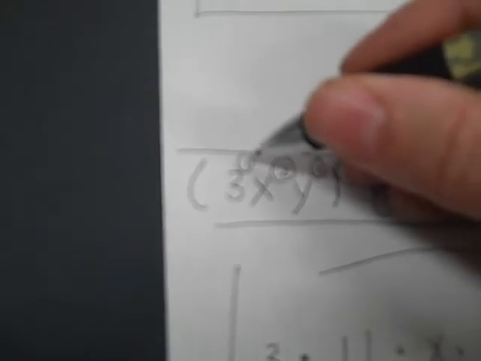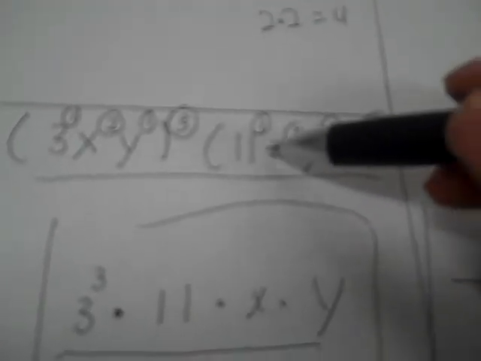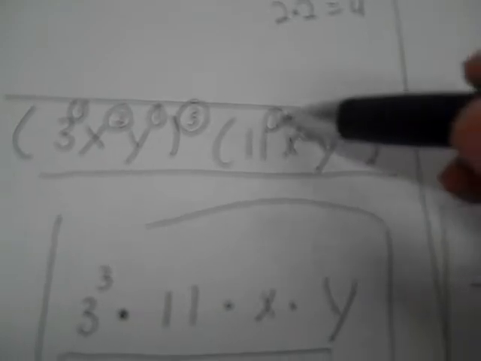Okay, next problem. My big numbers, the ones that aren't circled, I have 3 and 11. And then for variables, I have x and y. So 3, find your big 3. It's to the first, but it's surrounded by parentheses, so I got to take 1 times that 3. 1 times 3 is 3. Okay, and that's the only big 3 I have. Again, those circled numbers aren't bases, okay, so those don't count. And then I have a big 11. It's to the 1. 1 times 2. What's 1 times 2? That's 2.